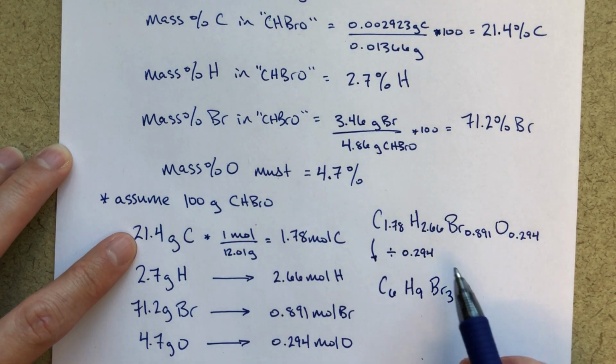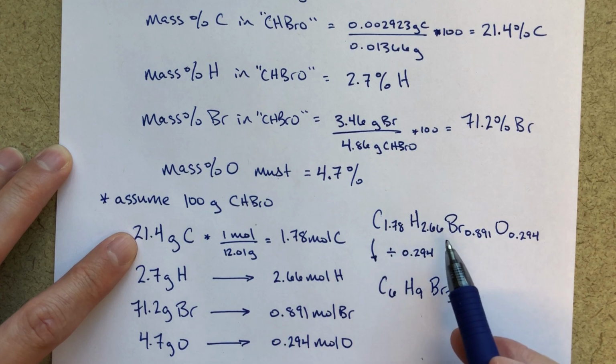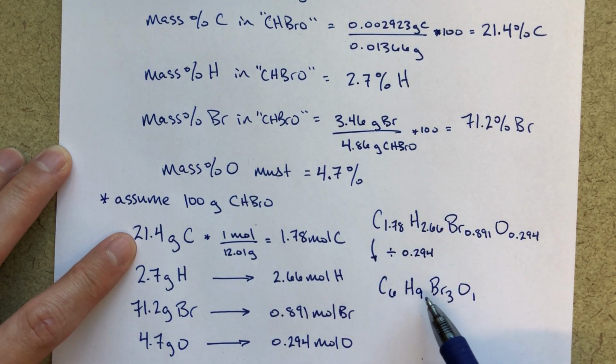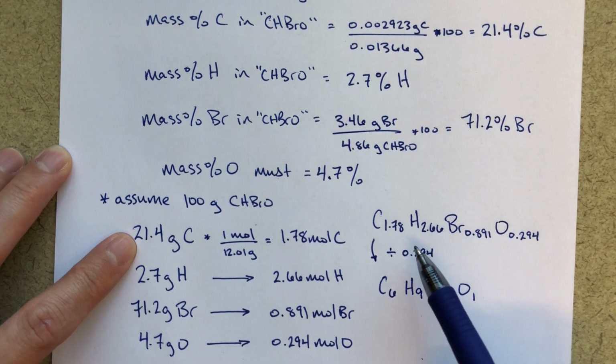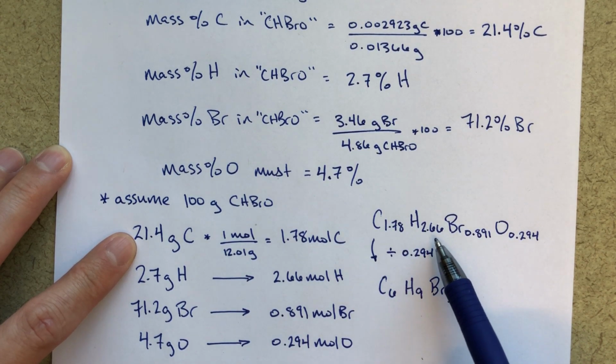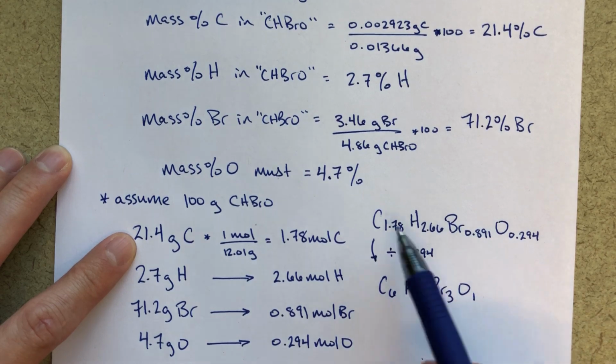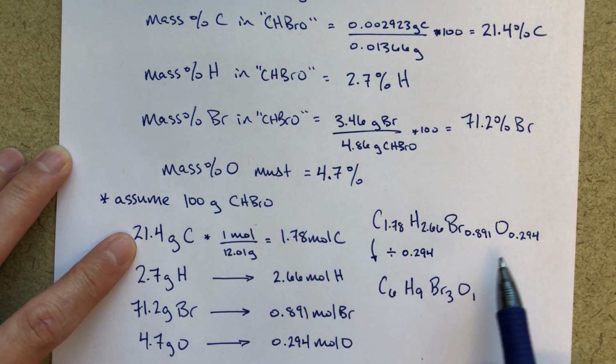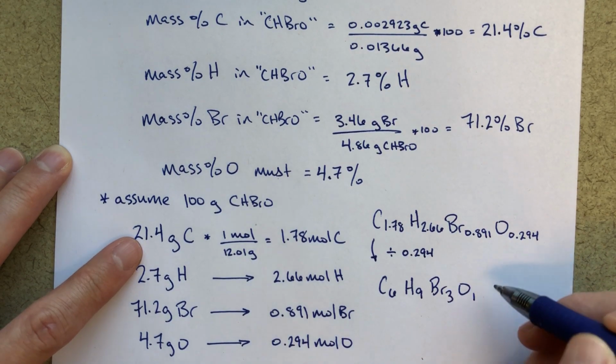So this worked out really nicely. When we simplified this, we divided by the smallest number, and this is the ratio that we get. It's a 6 to 9 to 3 to 1 ratio, which is actually the same as a 1.78 to 2.66 to 0.89 ratio. That ratio is the same between these and these, but we've just simplified it by dividing by the smallest number. So this is my empirical formula.